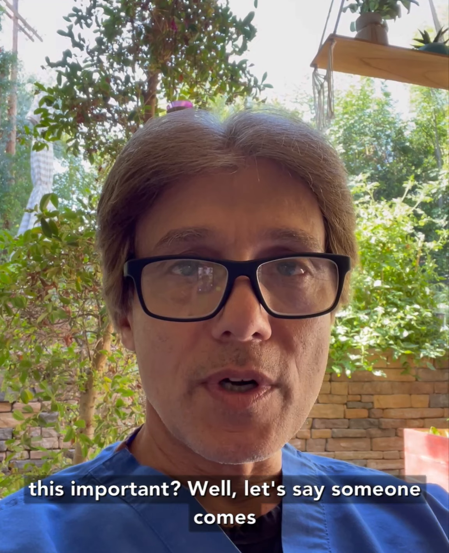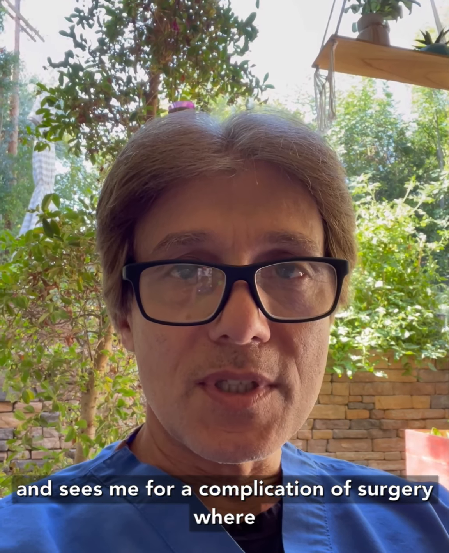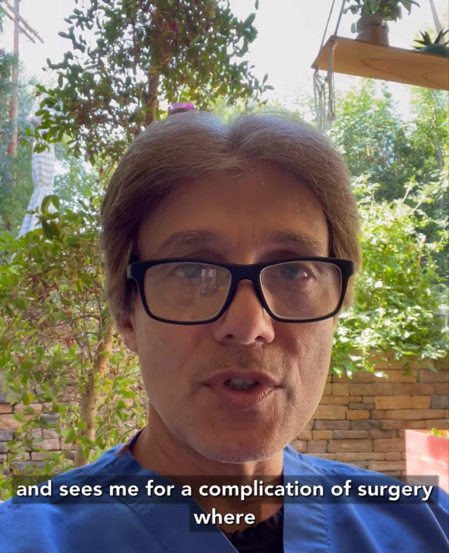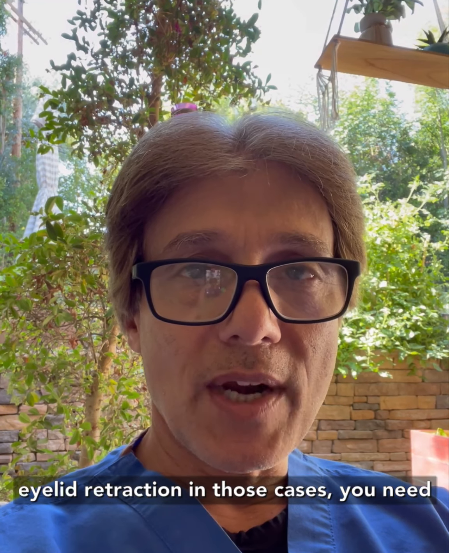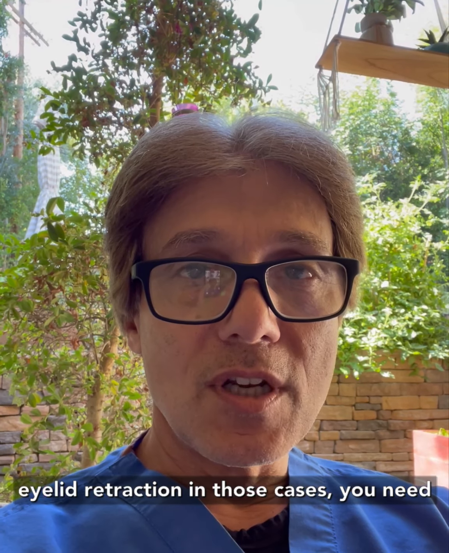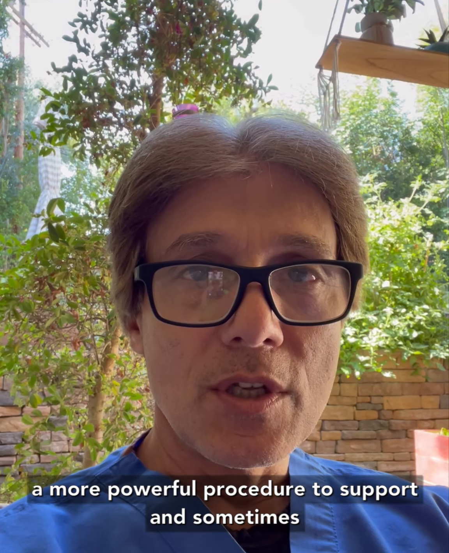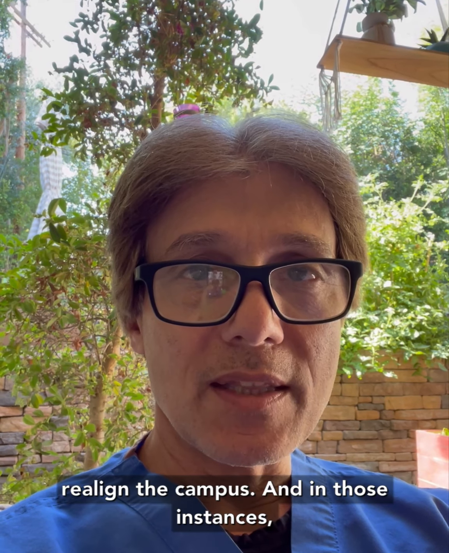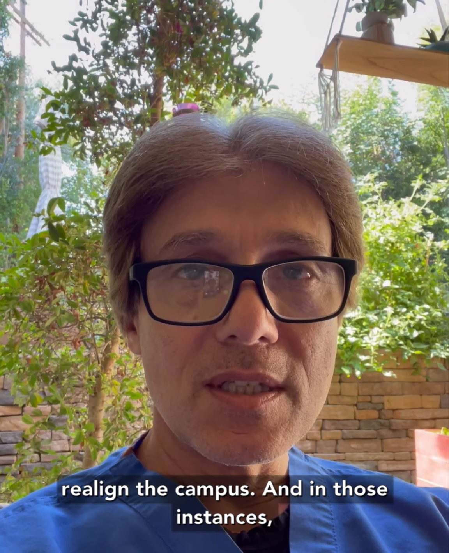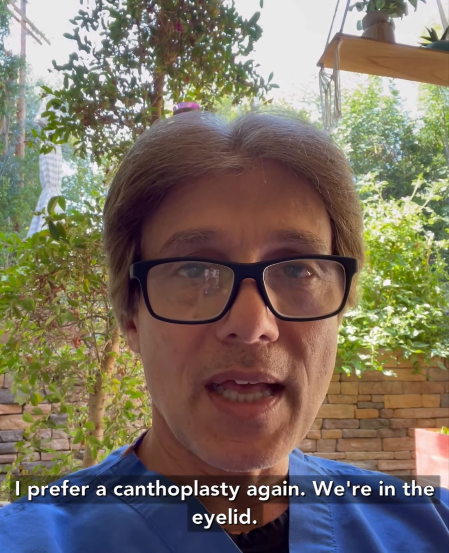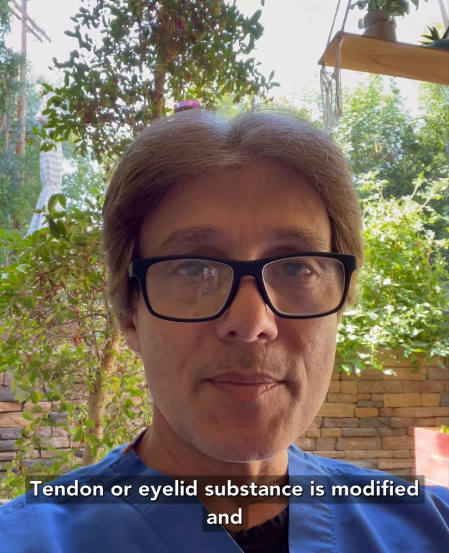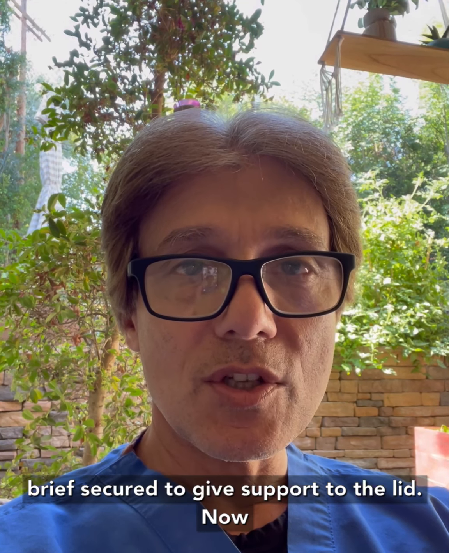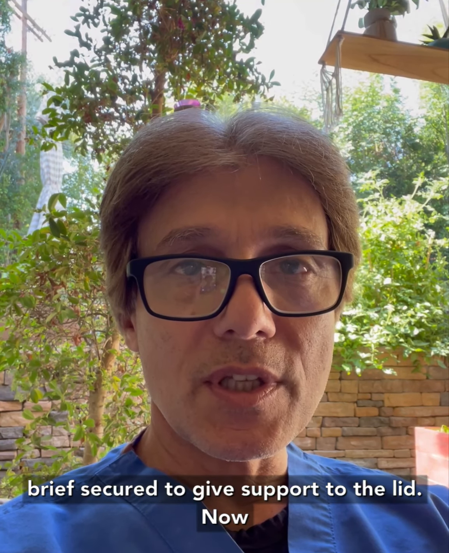So why is this important? Well, let's say someone comes and sees me for a complication of surgery where the lower lid has been pulled down, what's called eyelid retraction. In those cases, you need a more powerful procedure to support and sometimes realign the canthus. And in those instances, I prefer a canthoplasty, again, where the eyelid tendon or eyelid substance is modified and re-secured to give support to the lid.